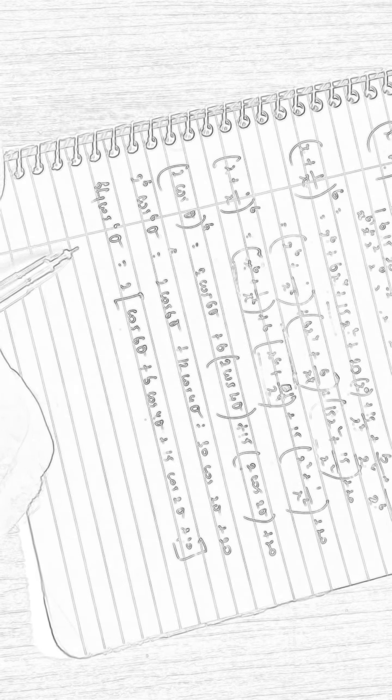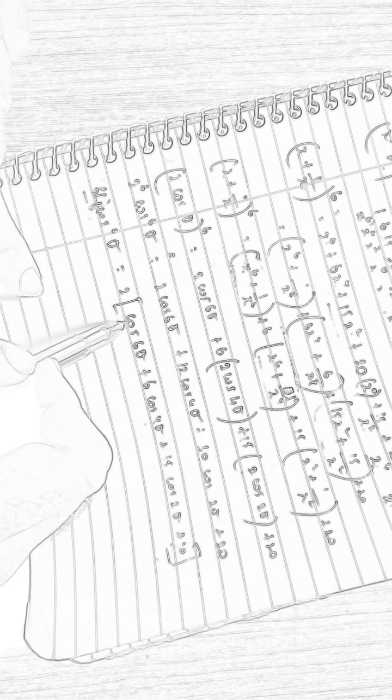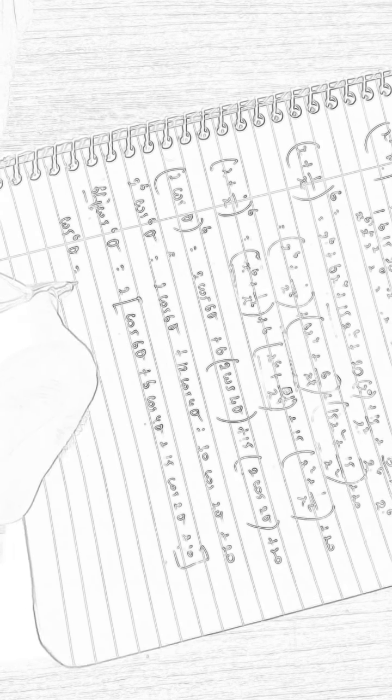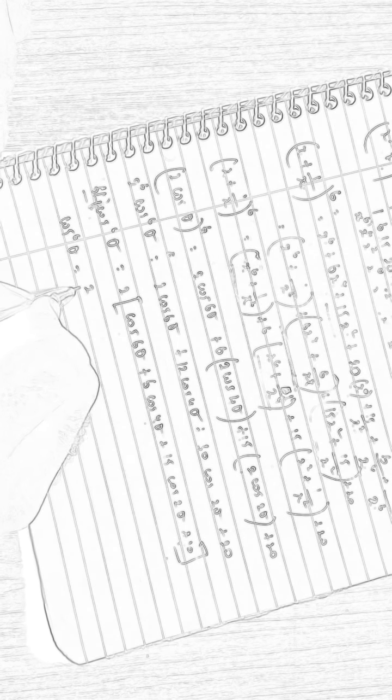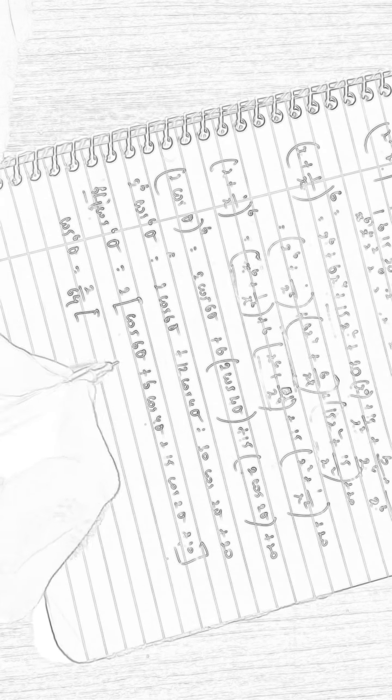cos power 6 theta. Our question's goal is to expand cos power 6 theta. We have successfully expanded cos power 6 theta as this, but we have one more step to go. We have the 64 here, but we need only cos power 6 theta, so we need to send the 64 to the right hand side. So cos power 6 theta equals 2 by 64 into the remaining terms.